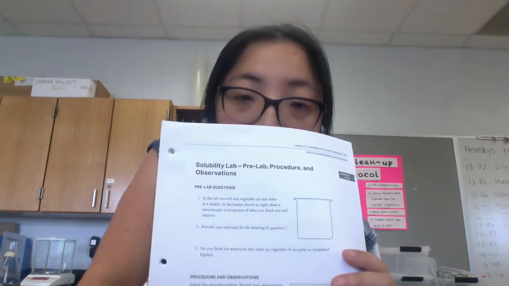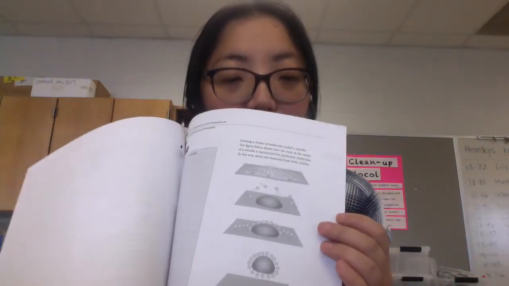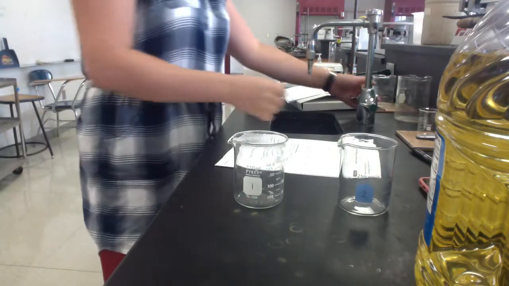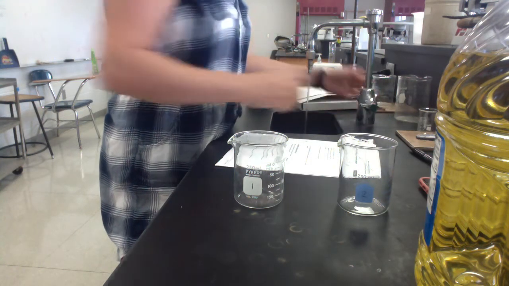So today we're going to be doing the solubility lab. This follows 2.11, which you did the reading for yesterday or earlier today. This reading article follows into this lab. So let's get started.